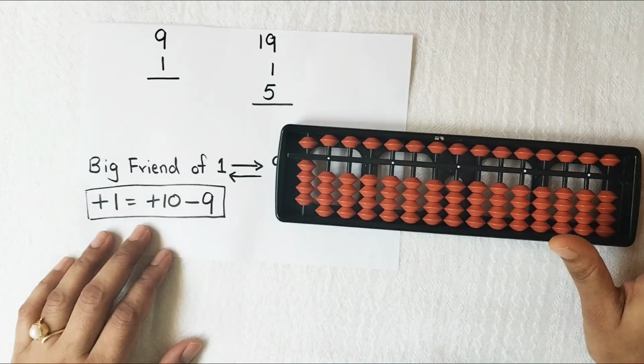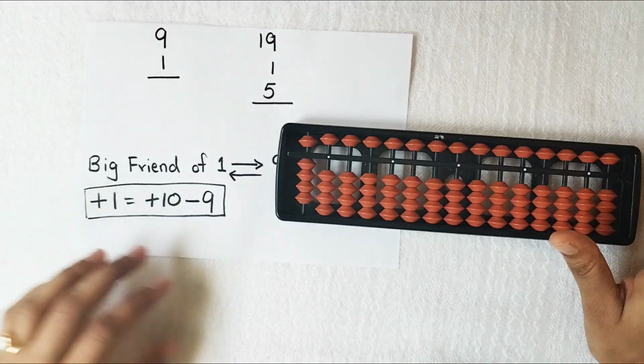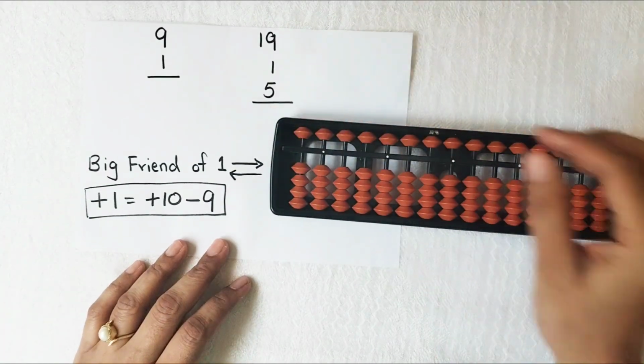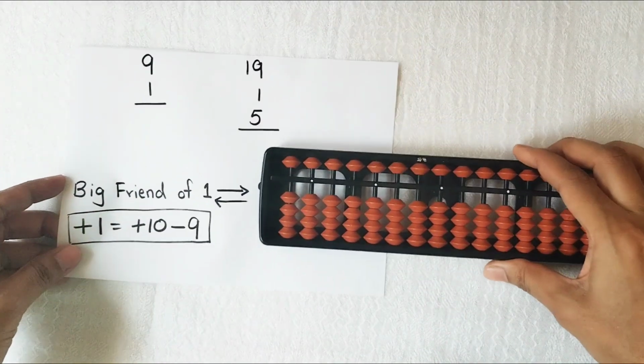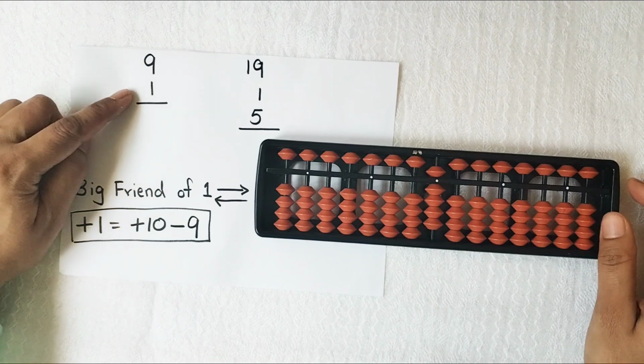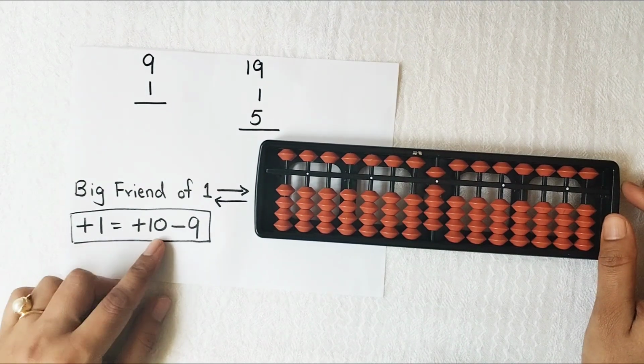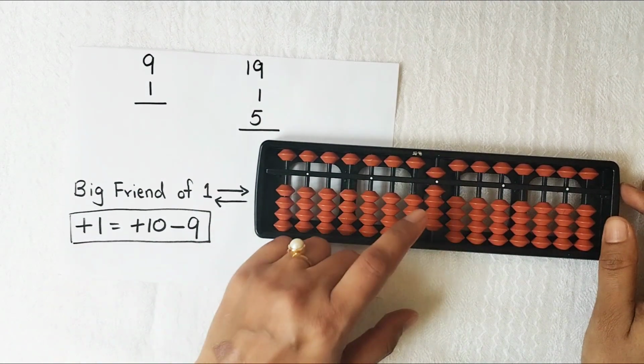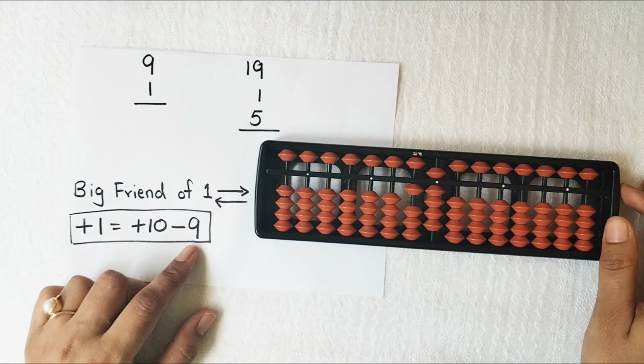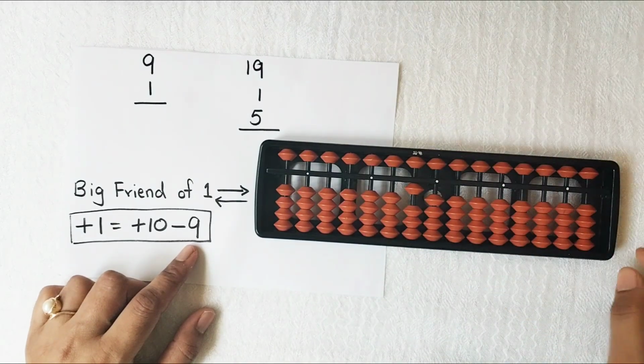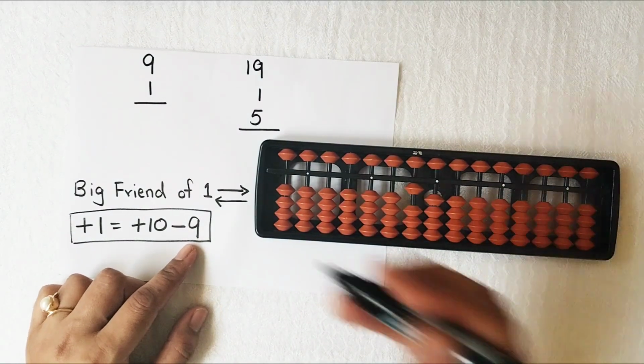With the help of this formula, let us solve these two questions. First one, 9 plus 1. Now plus 1 is plus 10 less 9. So plus 10 less 9. My answer is 10.